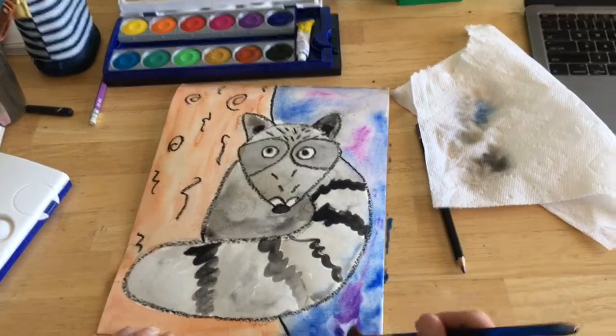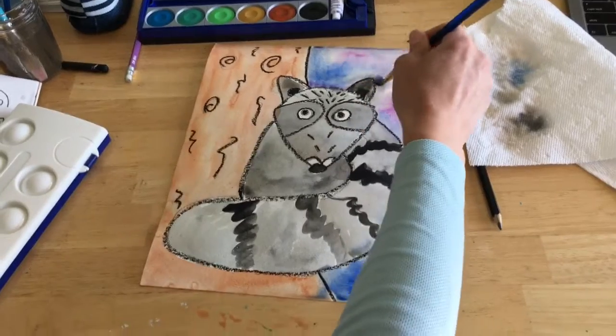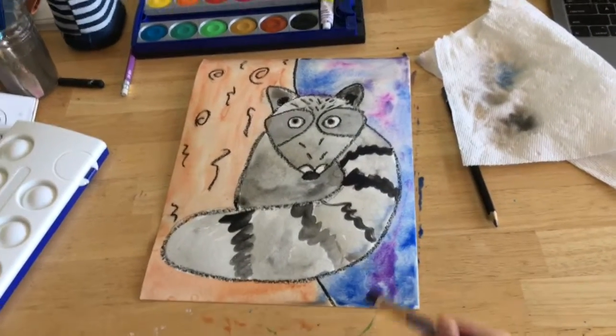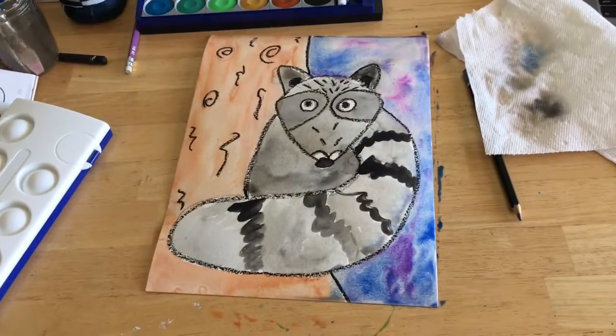Mix a little color. So, all right, boys and girls. As you can see, we were able to make a really cool looking raccoon at night. And you can see it's easy to do. And have fun doing it.